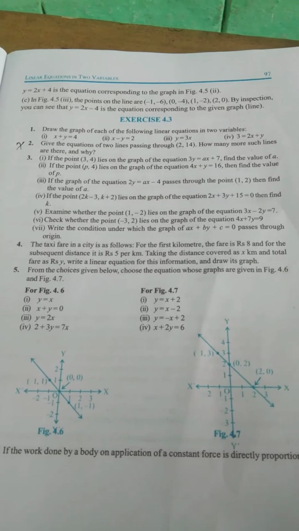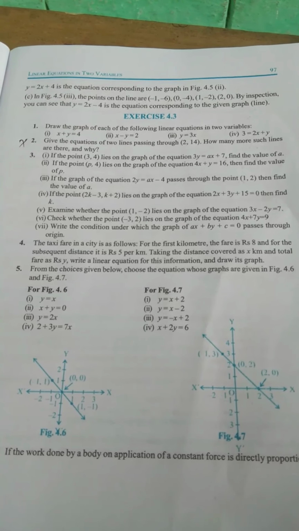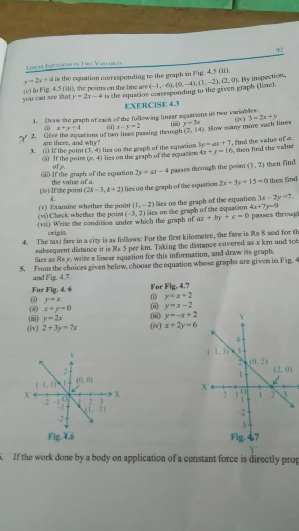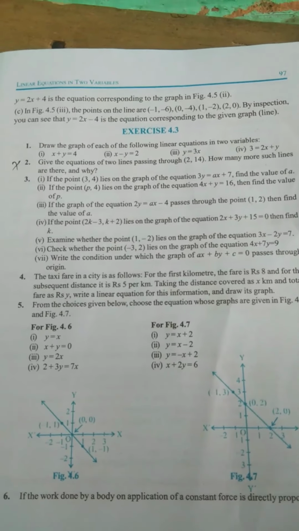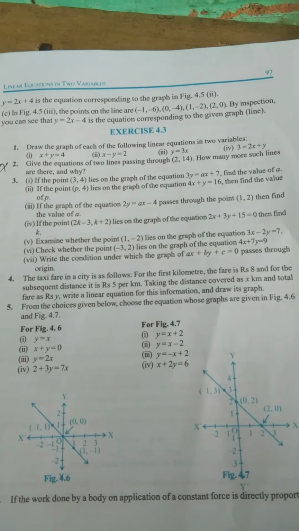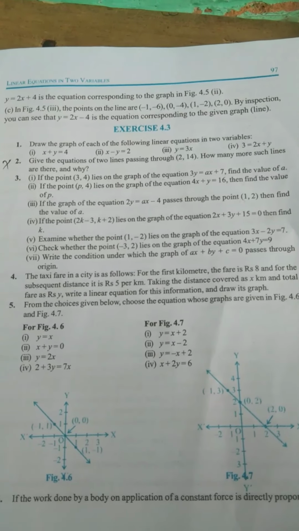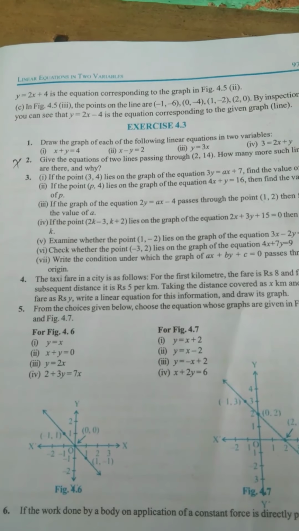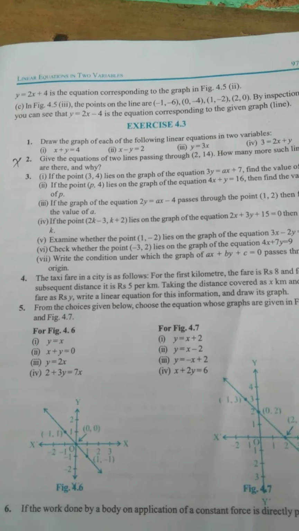Morning, my dear students. Today I'm going to teach exercise 4.3. So here is the first question we have. Draw the graph of each of the following linear equations in two variables. So let us draw a graph here. Question number 1, x plus y equals 4.